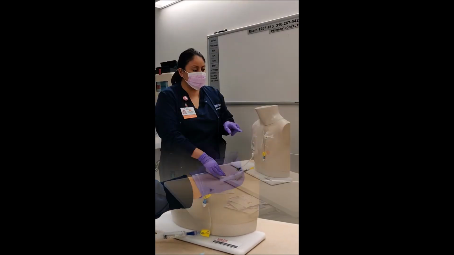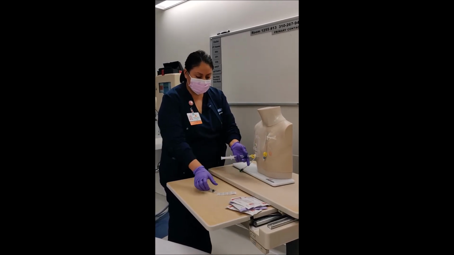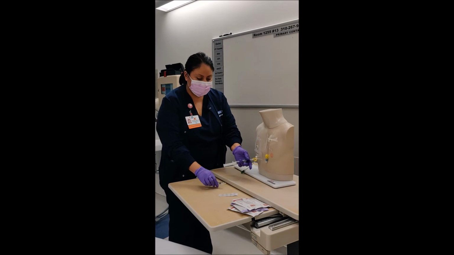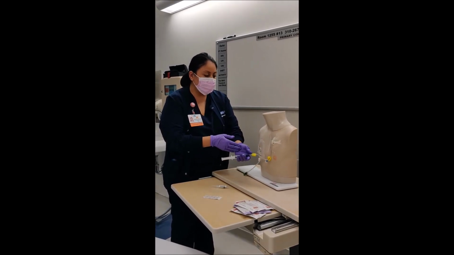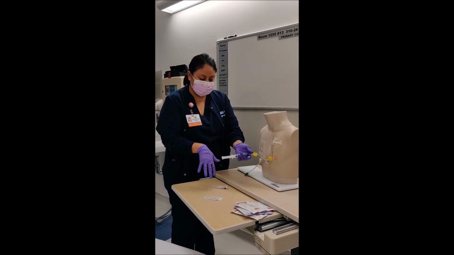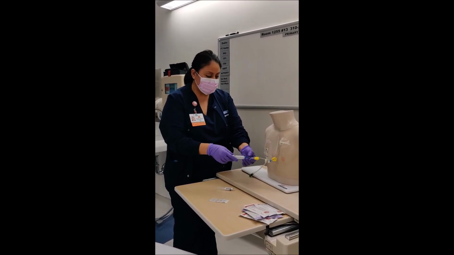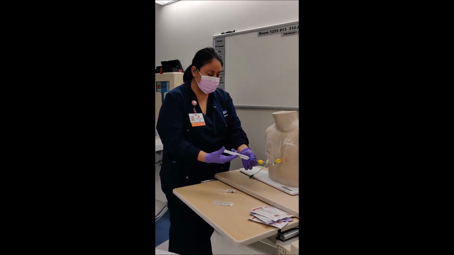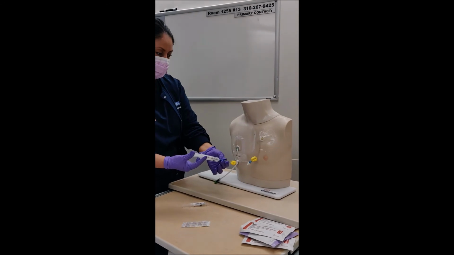So now it's time to deaccess the portacath. I have my flush, I have my heparin, and then I have my Band-Aid. In this case it is a power port, so we're going to instill 500 units of heparin per the doctor's orders. So we're going to flush, and I'm doing the pulsating method.